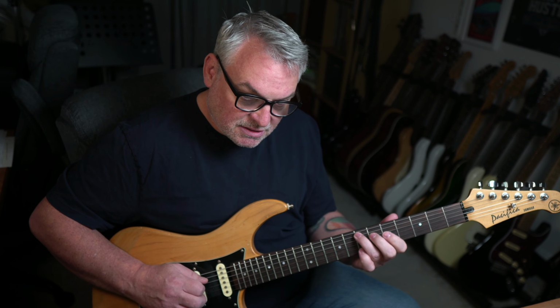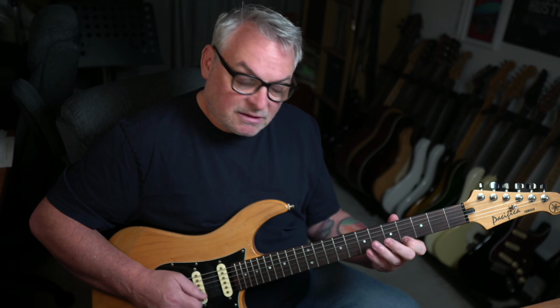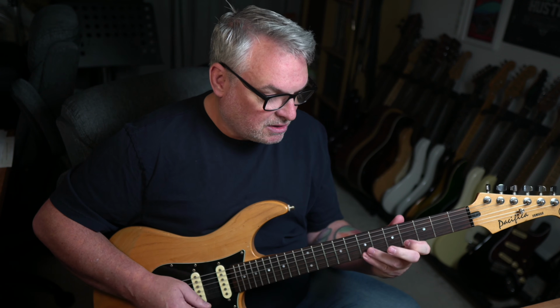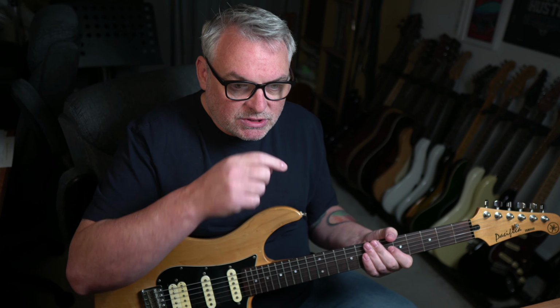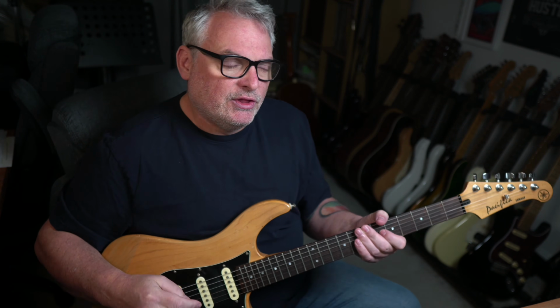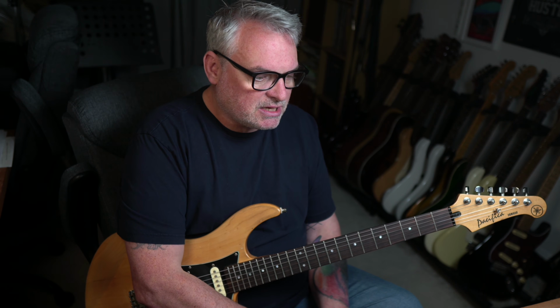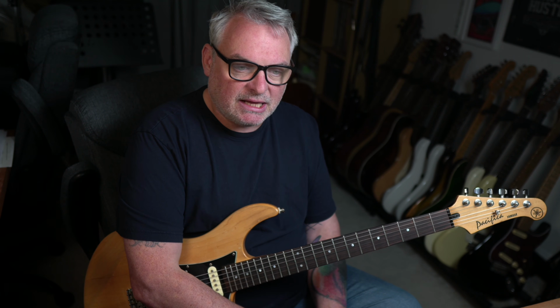Okay, so look at this. There's the C shape. There's the D shape. See how they intersect into each other. And that's more of a CAGED idea. But when it comes to three notes per string, those are interesting. I think three-note-per-string arpeggio stuff comes into interest when you want to mix modal colours, scale colours in there as well, and have a little bit more complexity.